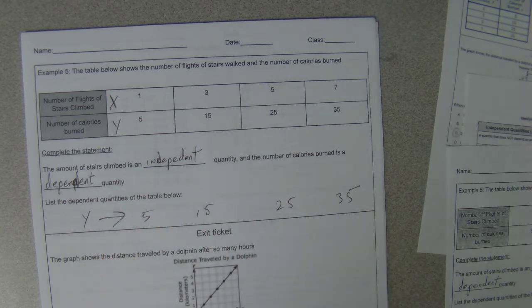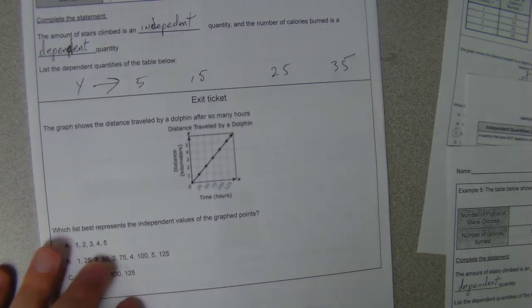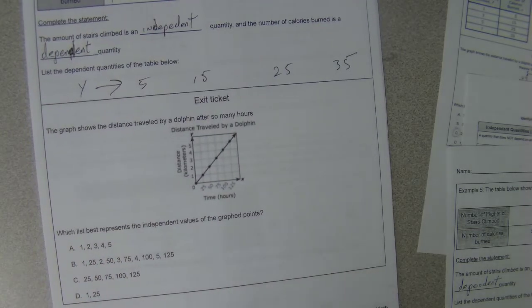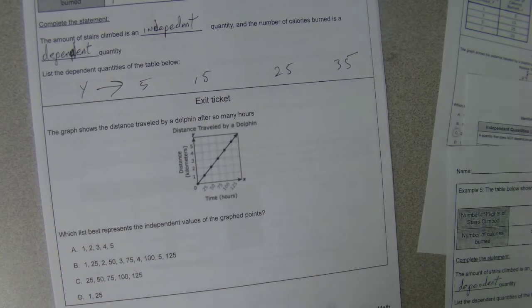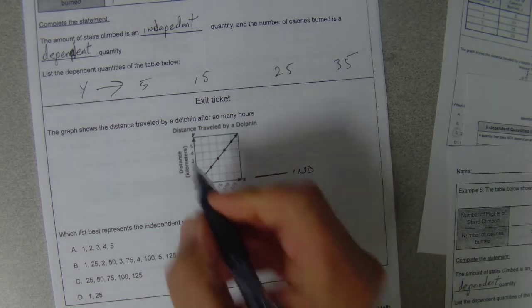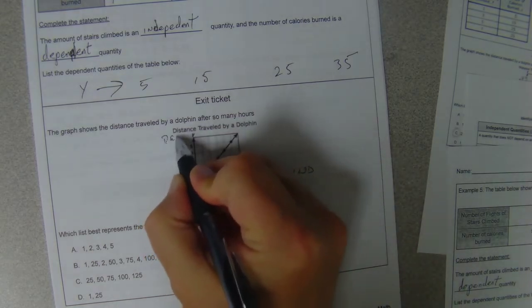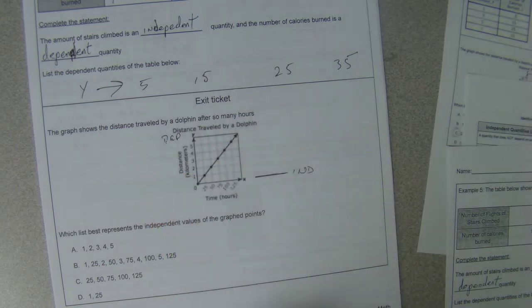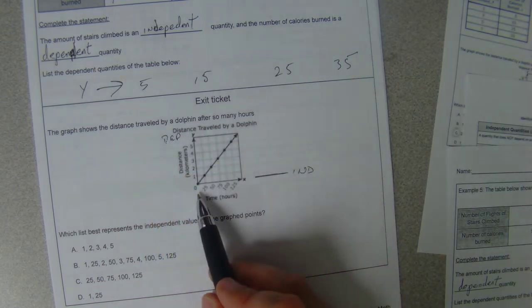The graph shows the distance a dolphin traveled after so many hours. So the list of the independent variables from the graph below are the X. These are the dependent. So what are they?